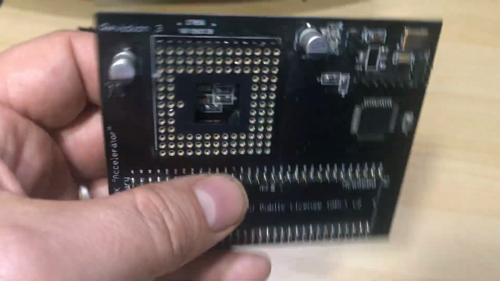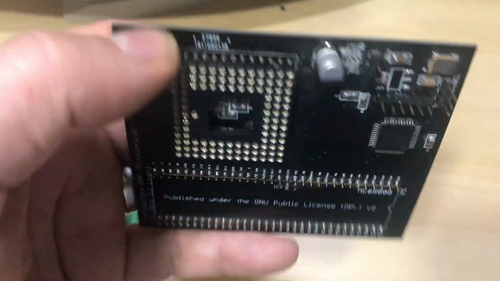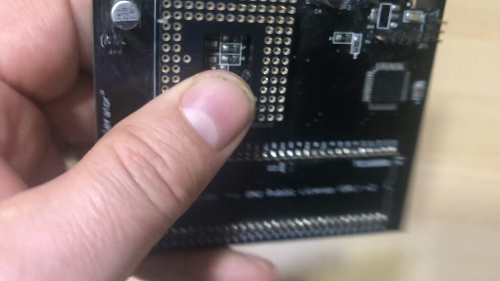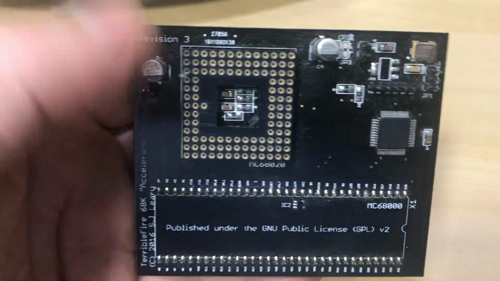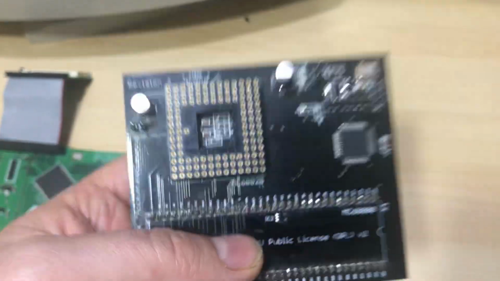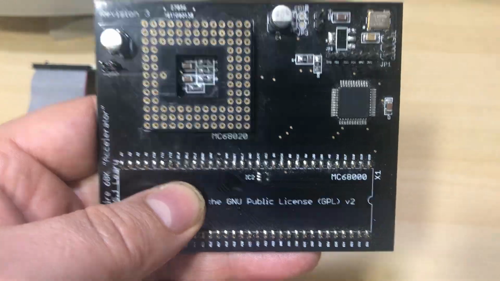I think it also has to bus error when you do an FPU access, or it assumes an FPU is there, for example. So yeah, it's pretty simple. It doesn't really accelerate the Amiga very much because there's no fast RAM, but it was a good first stepping stone to moving on to the later cards, which I will come on to in the next video.